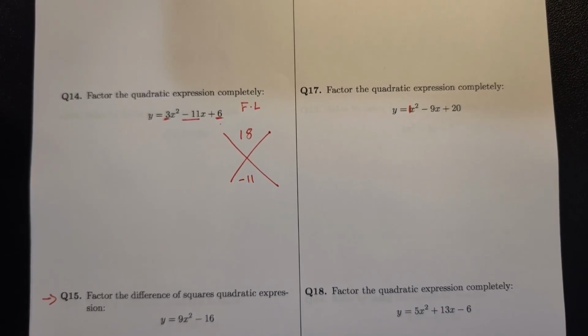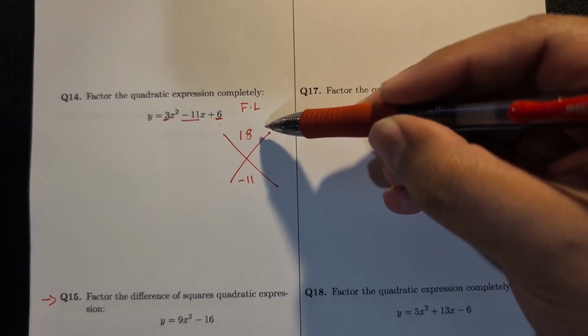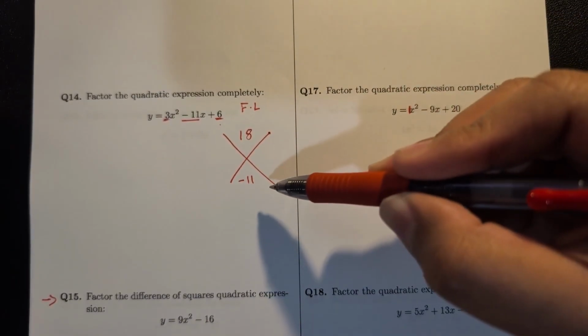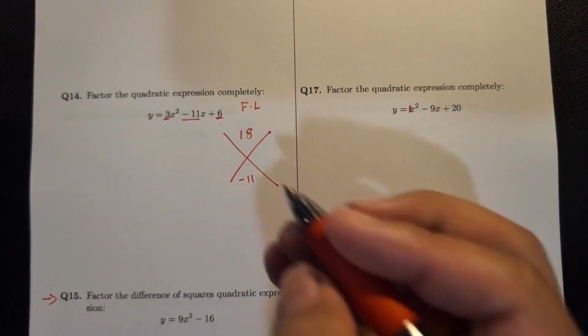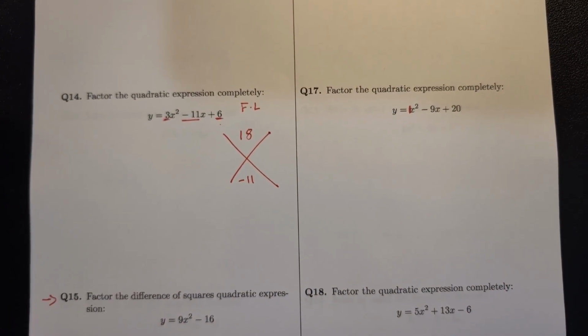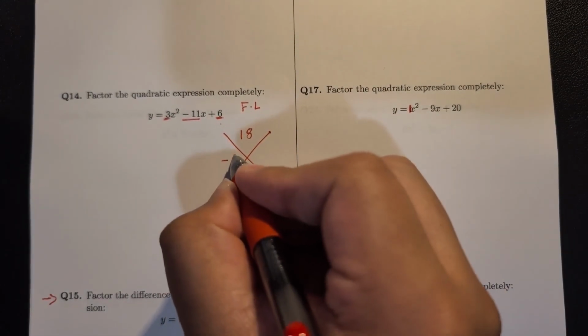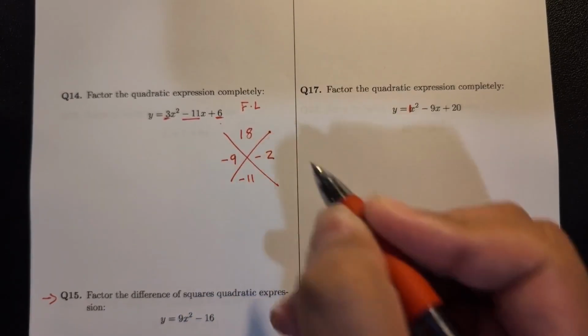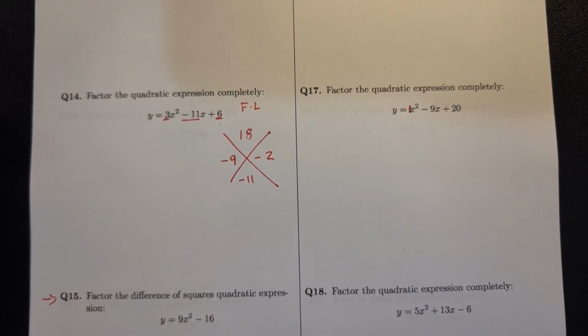Okay, so we need two numbers that multiply to 18 but add up to negative 11. Here we are going to go with negative 9 and negative 2.